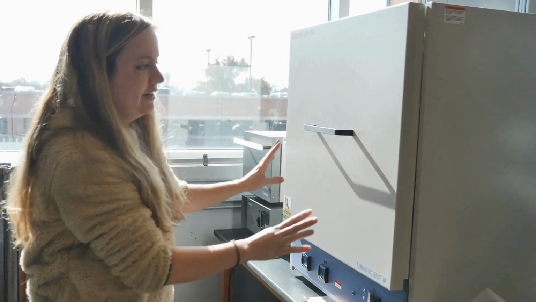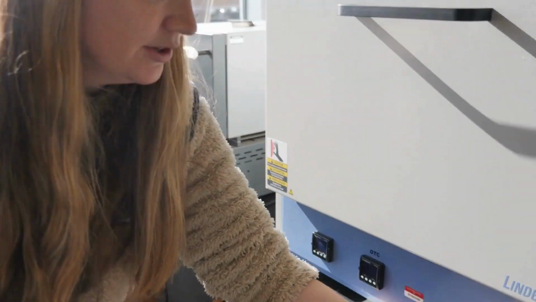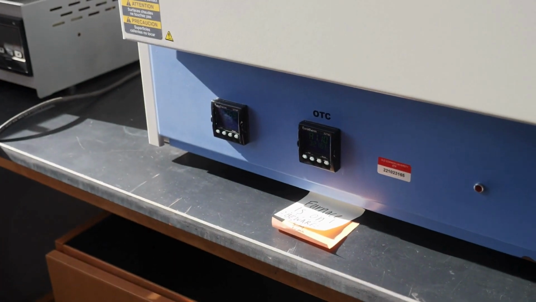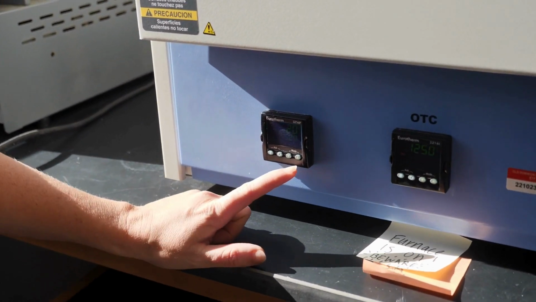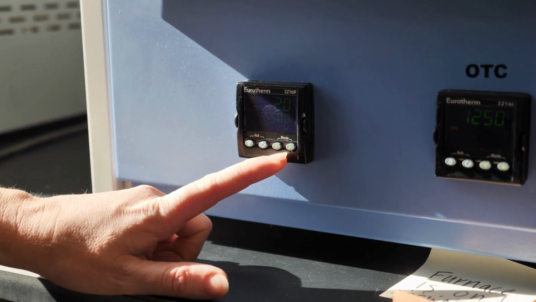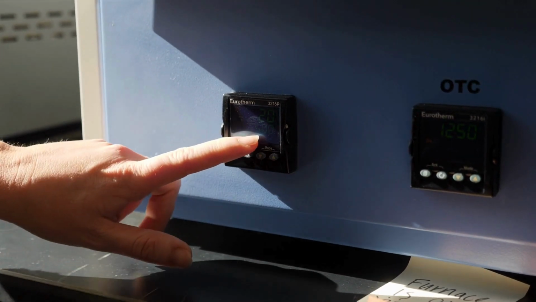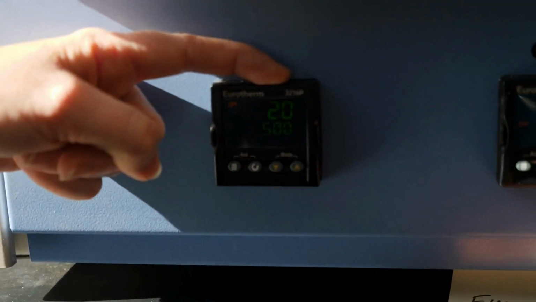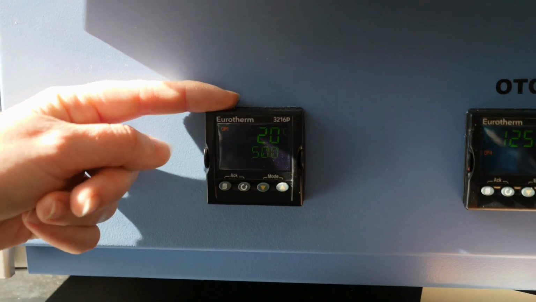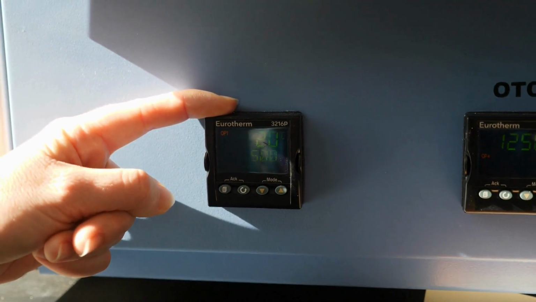Make sure that the oven door is completely closed. To start the oven, you'll flip this switch to on. To set your ideal temperature, come to the left thermometer here, and you can adjust the set temperature up and down. What you can see now are 2 numbers. One showing the current temperature in the machine, the other showing the set temperature. So as you can see right now, it's currently 20 degrees Celsius in the lab. We would like the oven to be set at 500 degrees Celsius.